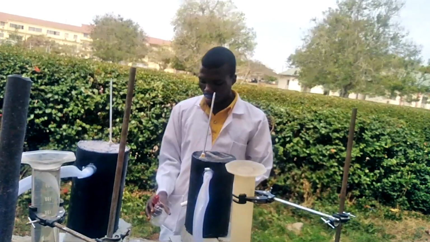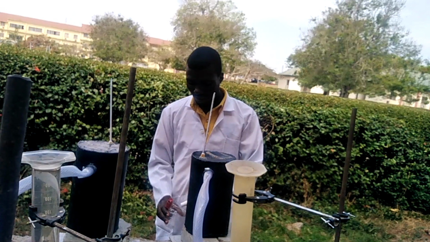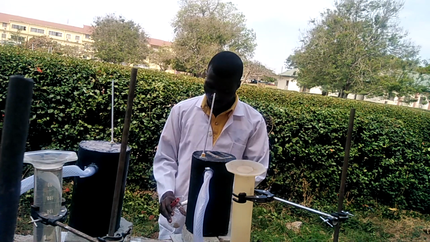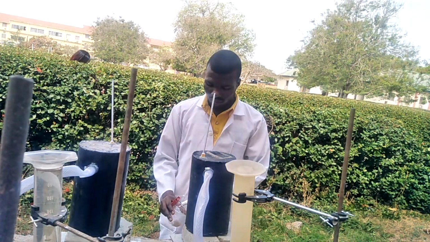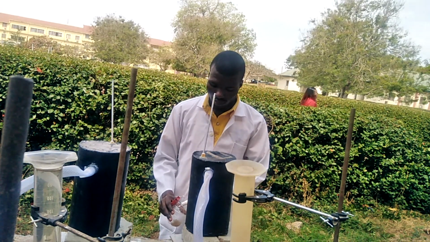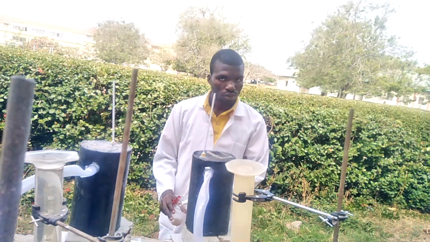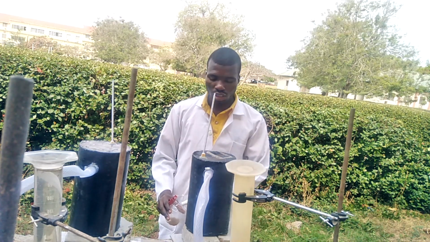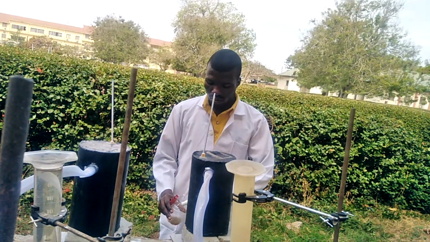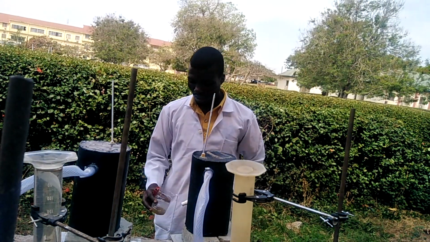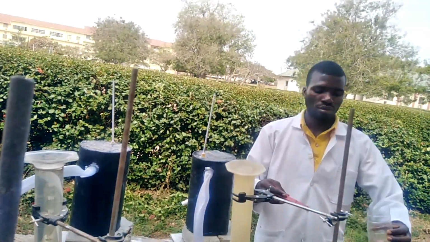So you see, when you want to read the pH, you open the tap, you take a little of the liquid inside the bioreactor, close the tap back, and then put in our pH meter.